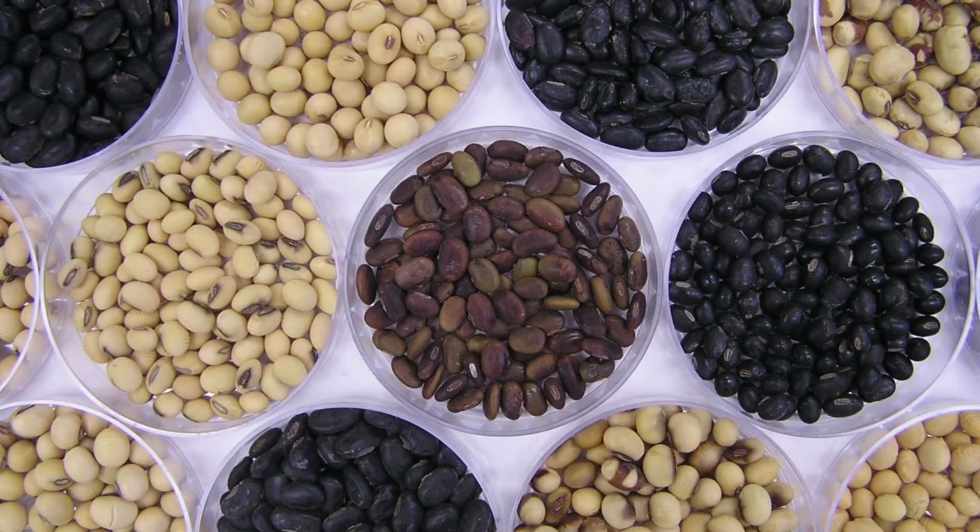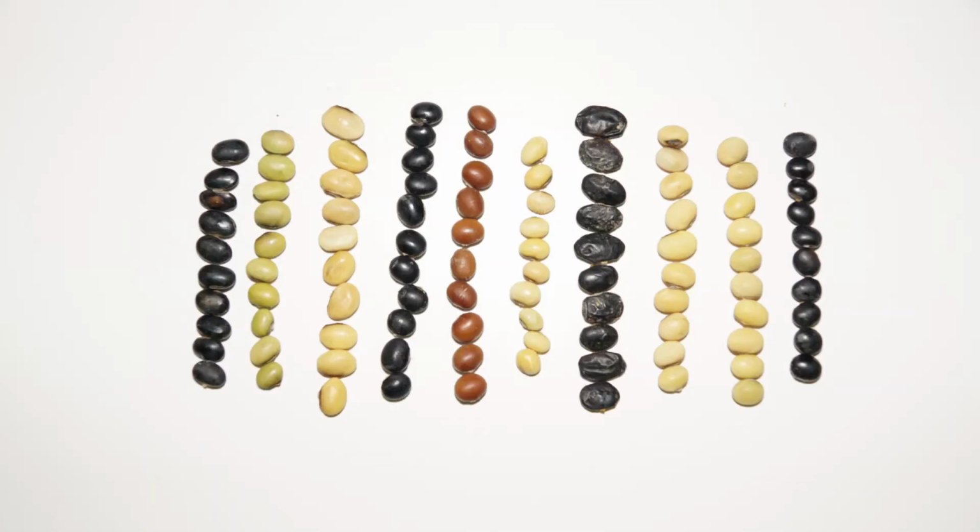Next, I want to talk about improved resistance. When I use this term, or when I talk about a source of resistance or a new source of resistance, I'm talking about genetic resistance. So soybean plants can have resistance to soybean cyst nematode in the same way a person can have resistance to a disease, or a bacteria can have resistance to an antibiotic, or a plant such as a weed can have resistance to an herbicide.